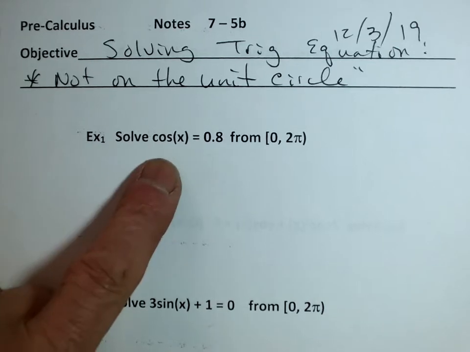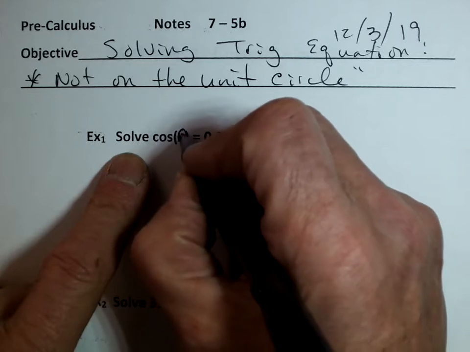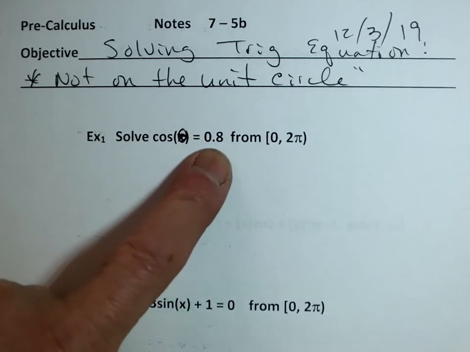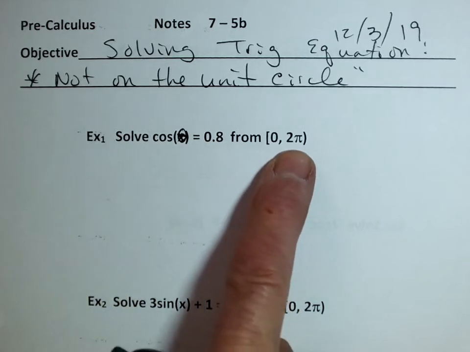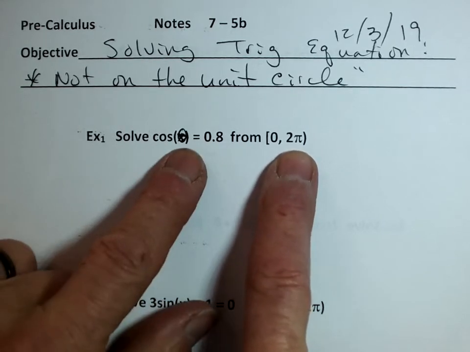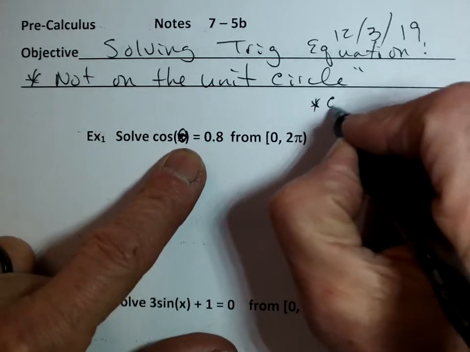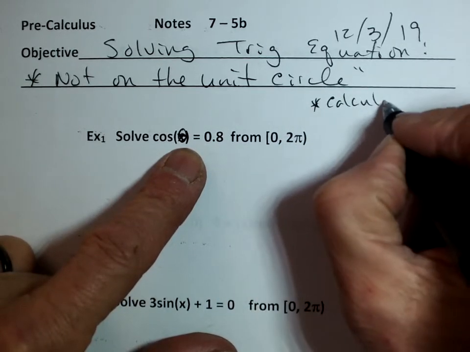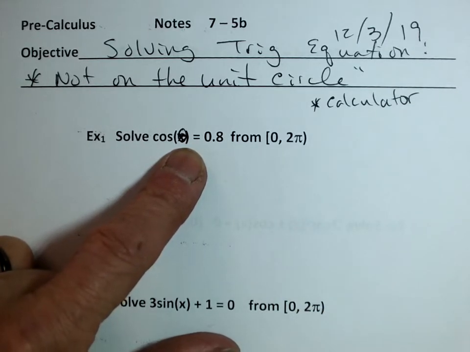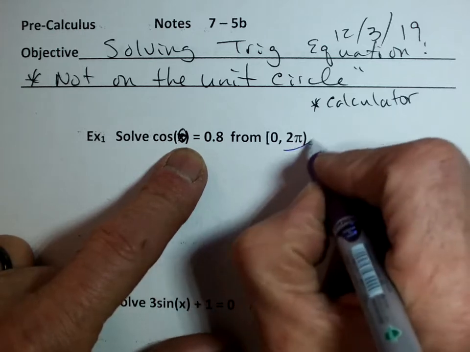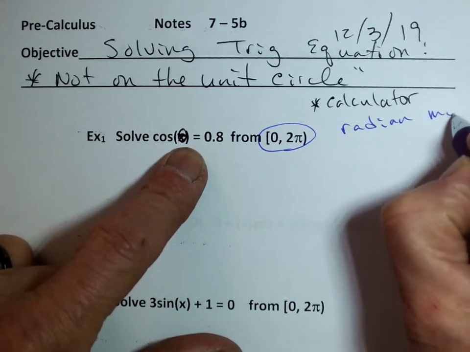Example 1, solve cosine of x, or if you like theta better, change it to theta. Cosine of theta equals 0.8 from 0 to 2 pi. The first thing I see is that this is not on the unit circle, so I'll have to use my calculator. And the second thing I notice is radian mode. Okay?